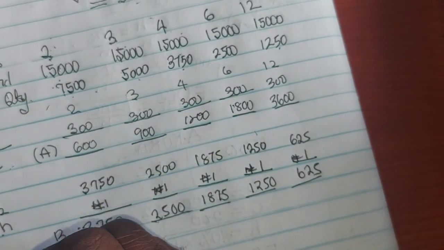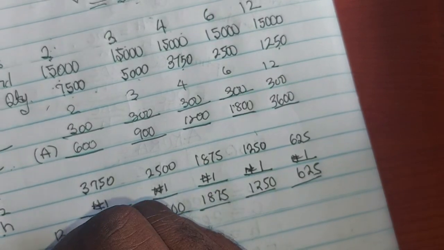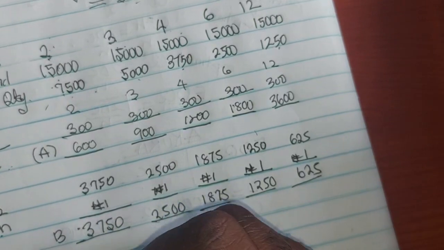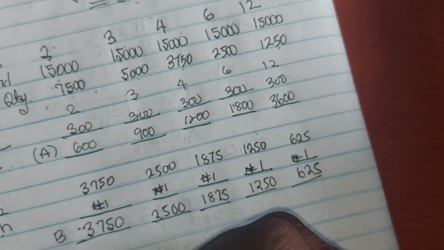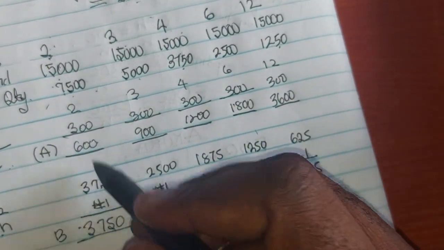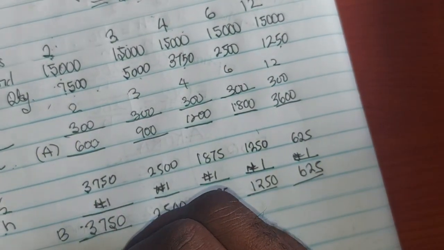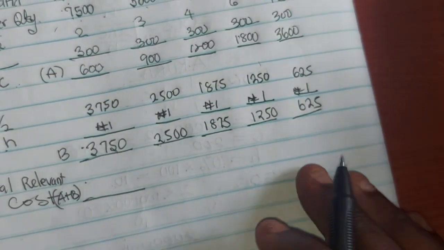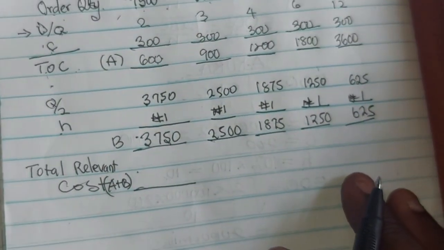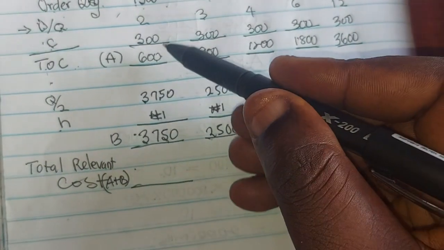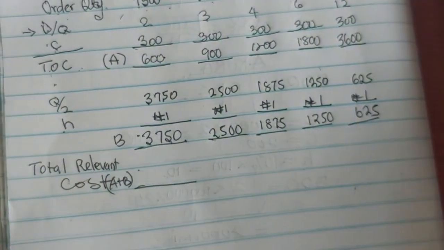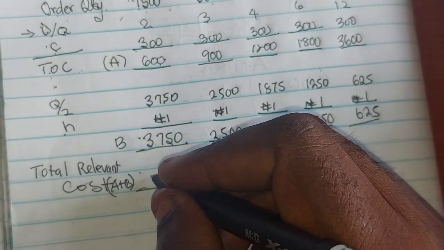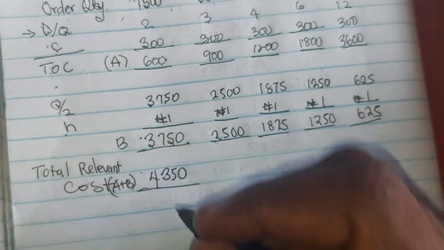So our total relevant cost: you now add this together. That is A plus B, our total relevant cost. So you add 600 plus this, we have 3,750 plus 600, that's 4,350.